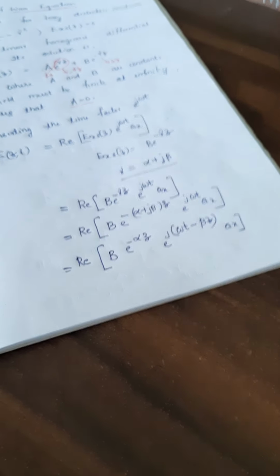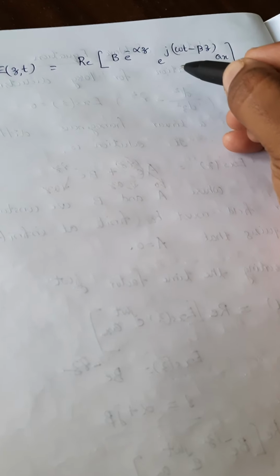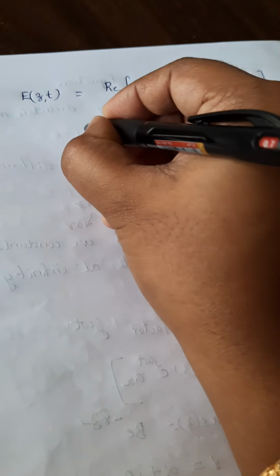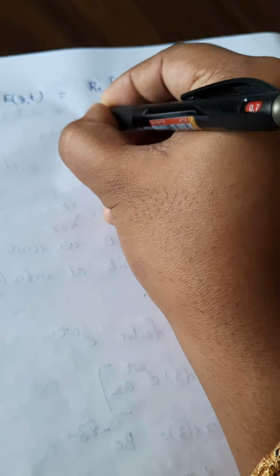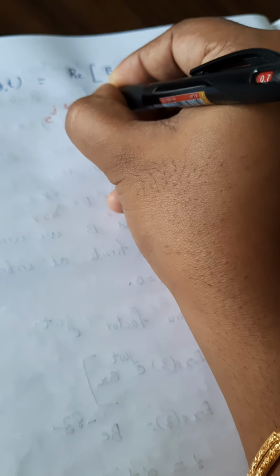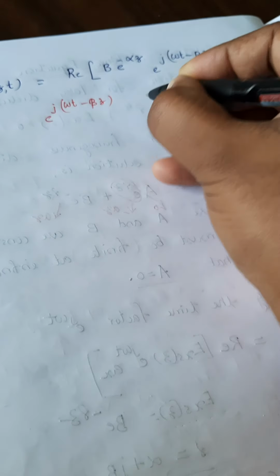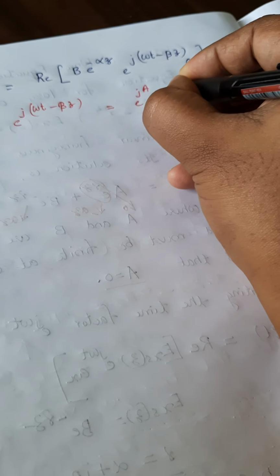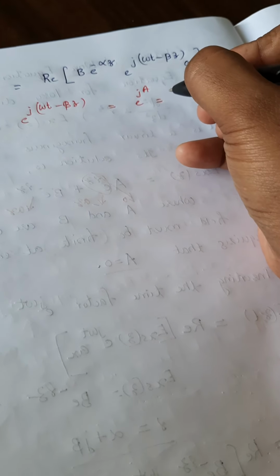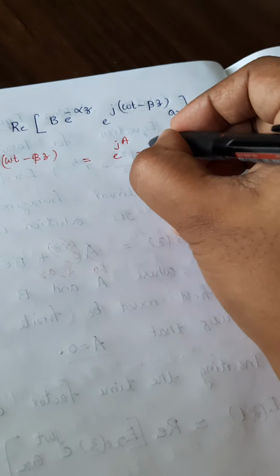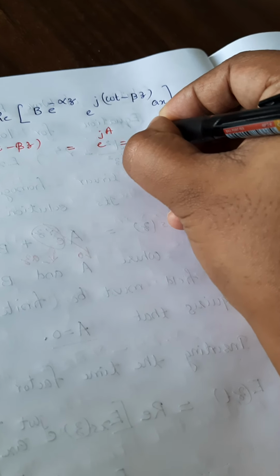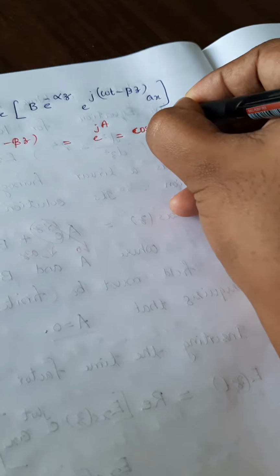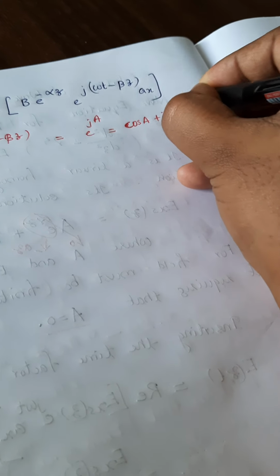In this equation, e raised to j omega t minus beta z, if we take it as e raised to ja, we know that e raised to ja is cos a plus j sin a.